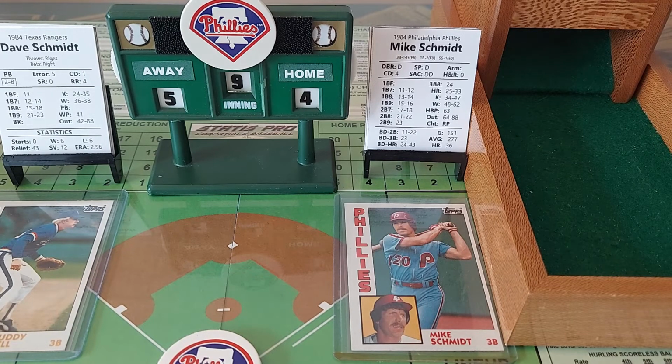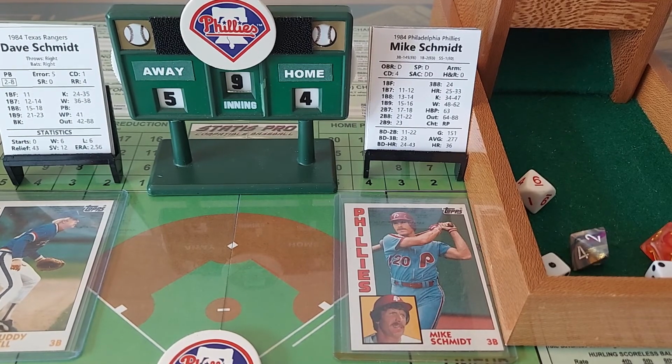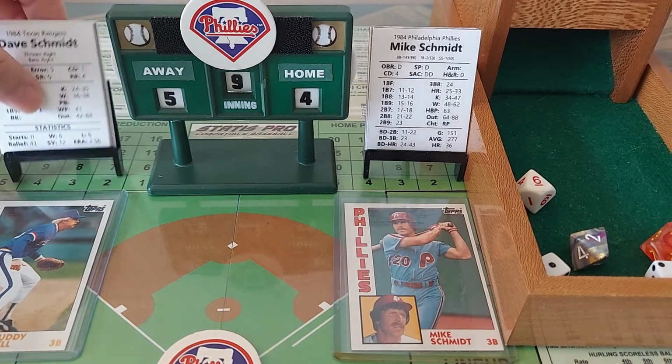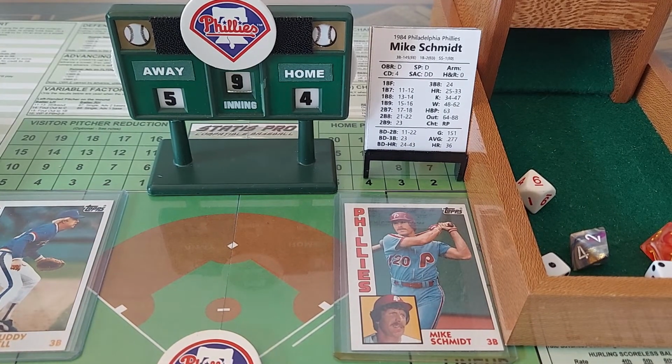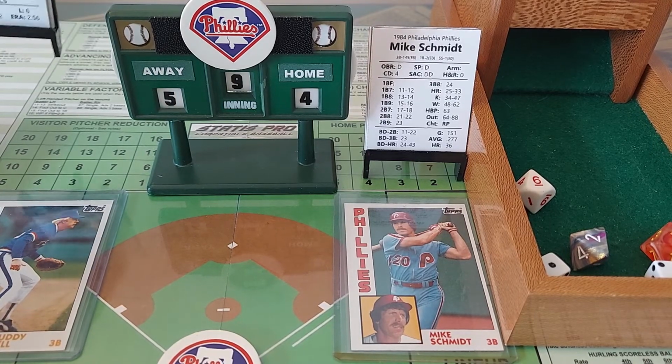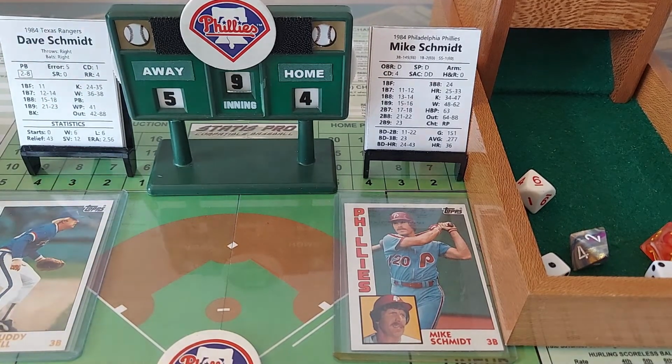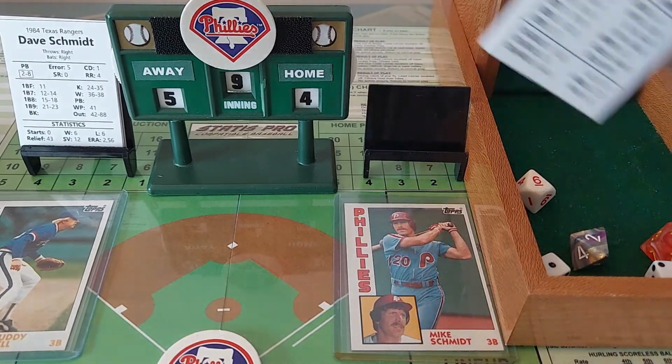Here's the pitch to Mike Schmidt. Off the pitcher card, 12. And that sends us to the right on right variable factor chart. And that's going to be a foul out to the catcher. 1 big out, retired there.